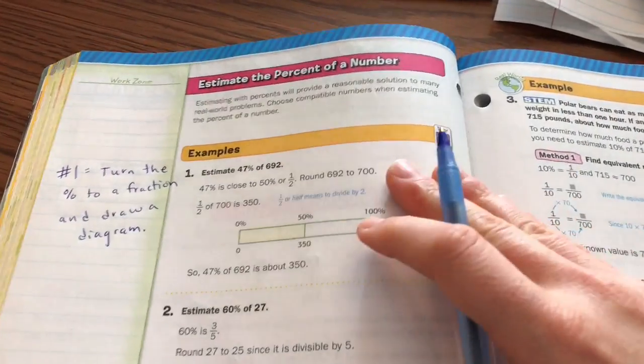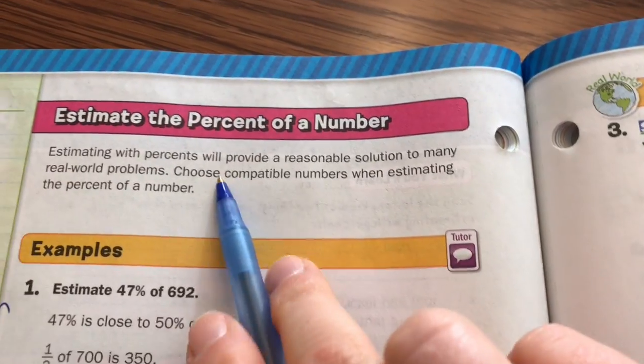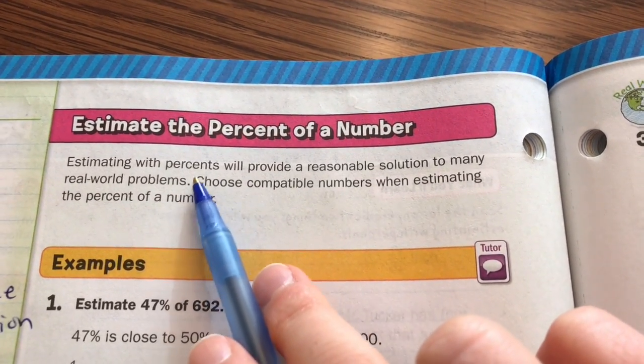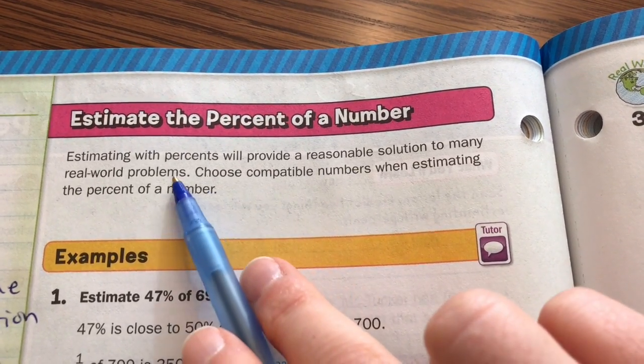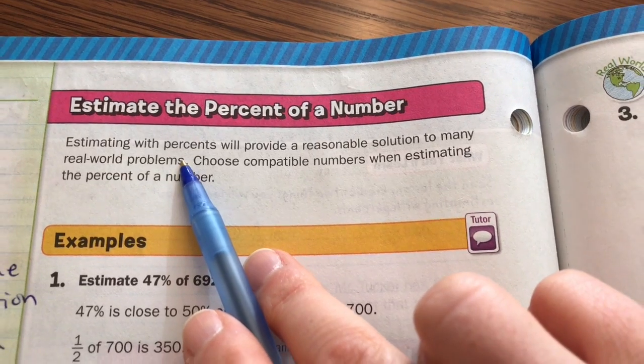Here we go. Page 138. Estimate the percent of a number. Estimating with percents will provide a reasonable solution to many real-world problems. Hey, let me pause right there. Think about this.